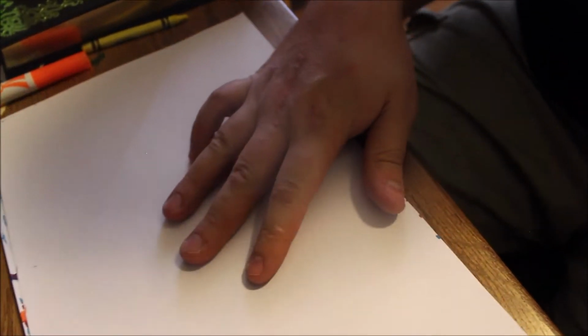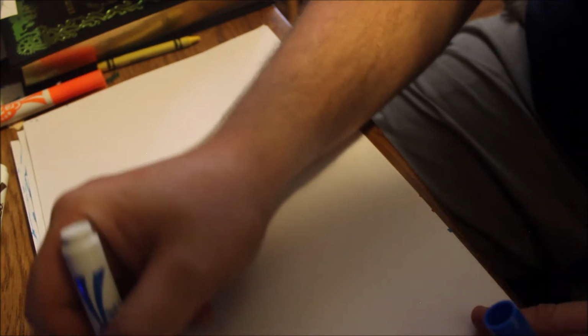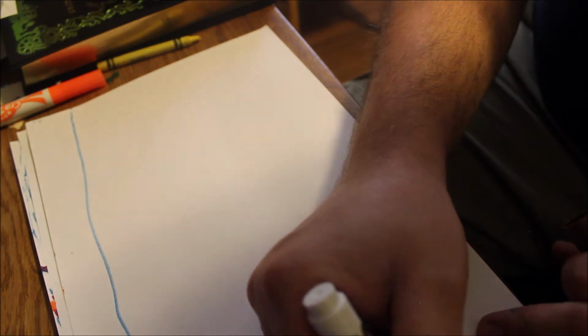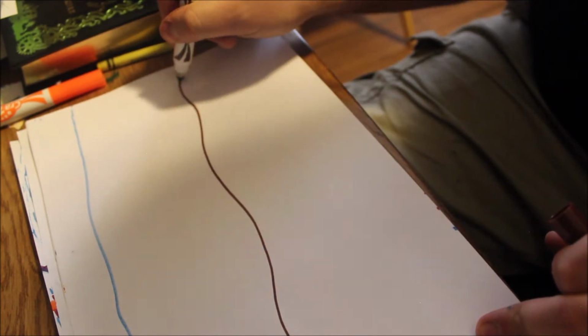So I'm going to get to my paper so you can see it. There it goes. So here's my paper. I'm going to start with the horizon line, which this time is the top of the water. But because it's underwater, I also have to create another horizon line, where the water meets the sea floor.